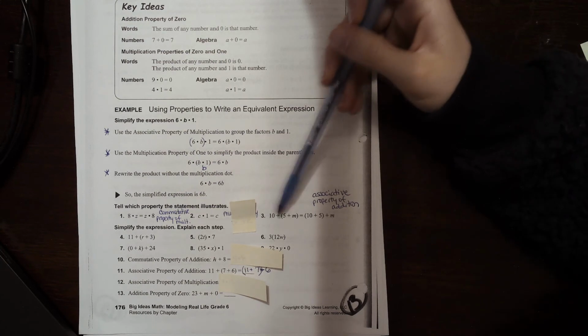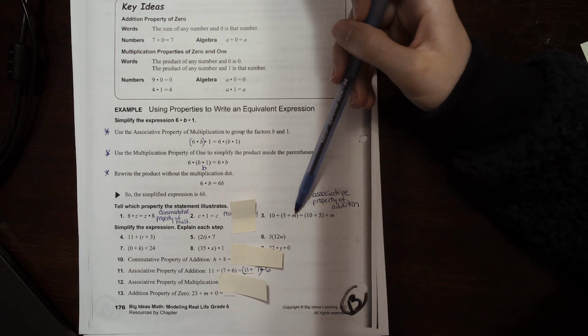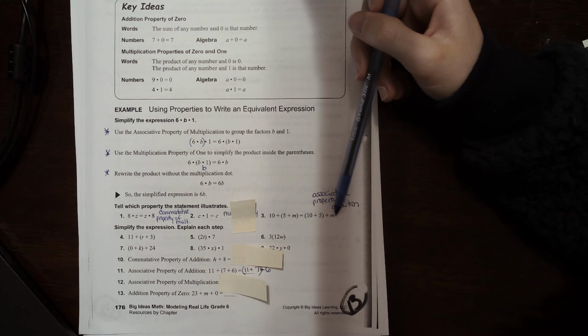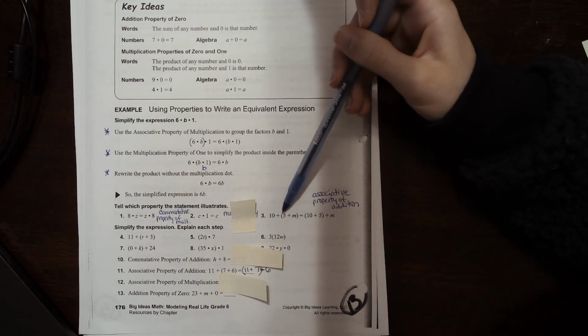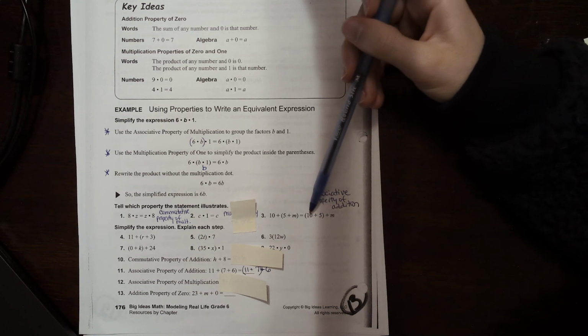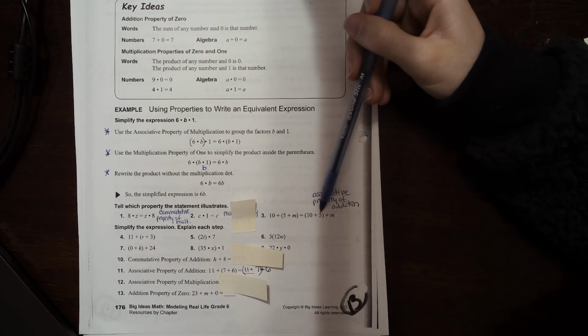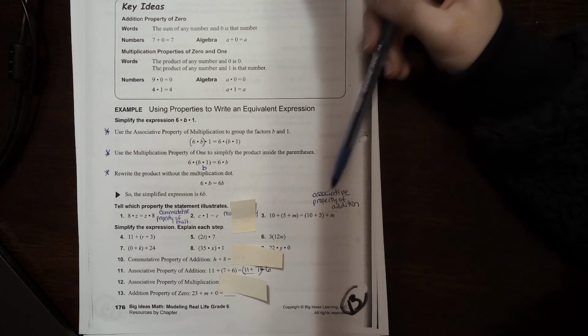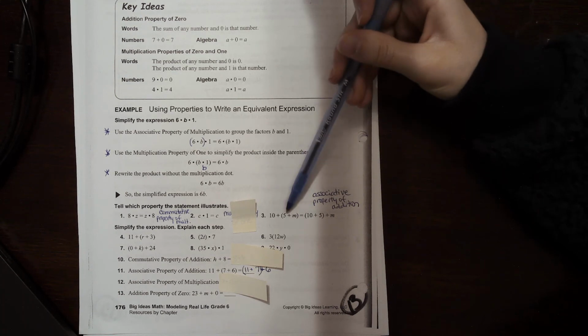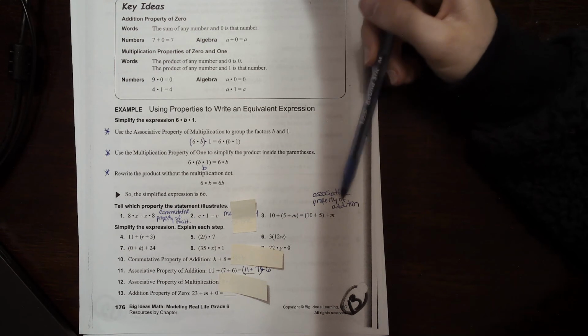Number 3, we have 10 plus 5 plus m on this side of the equal sign, and then we have 10 plus 5 plus m on this side of the equal sign. The only thing that's different is what we are grouping or adding. Take a look at what's inside the parentheses over here. We have 5 plus m, and on the other side, we have 10 plus 5. So what changed there was the groupings. This would be an example of the associative property of addition because we do have addition signs. So associative property of addition.